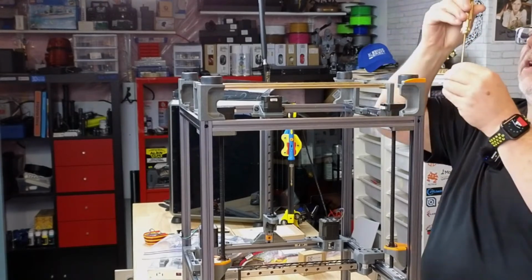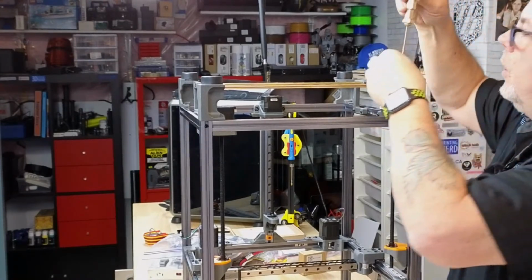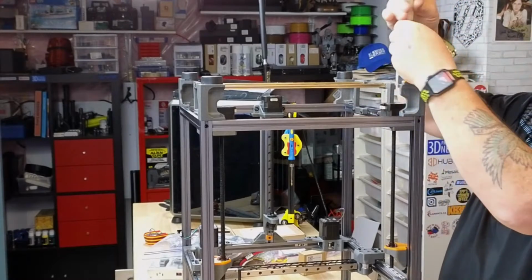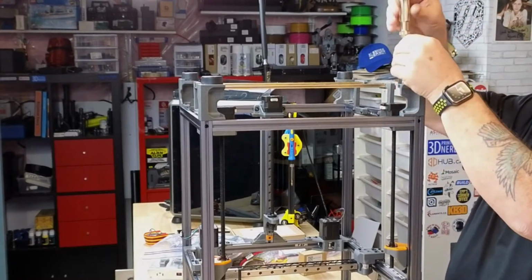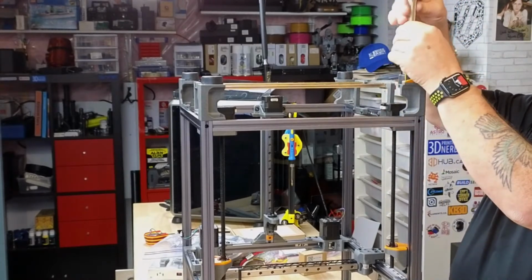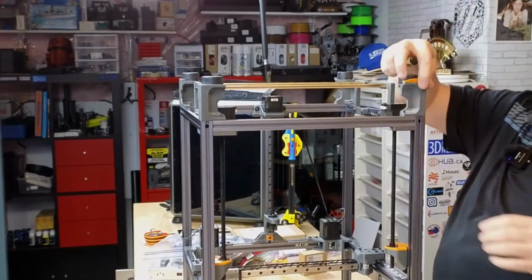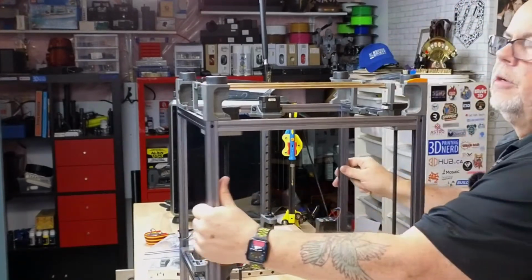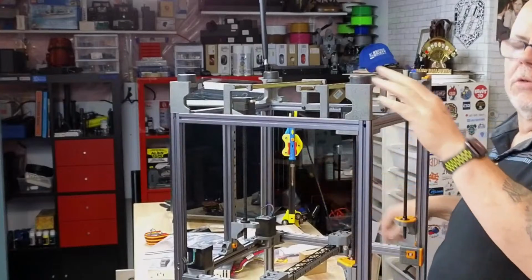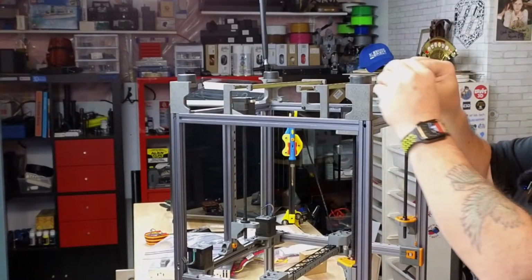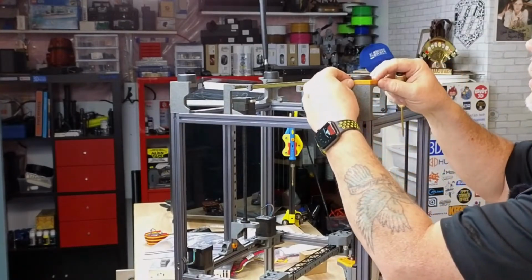And don't over tighten because I'll strip them. And this one. There we go. Yeah, I really like that orange and gray combination. It's pretty cool. So we'll go here next. And that is that one.